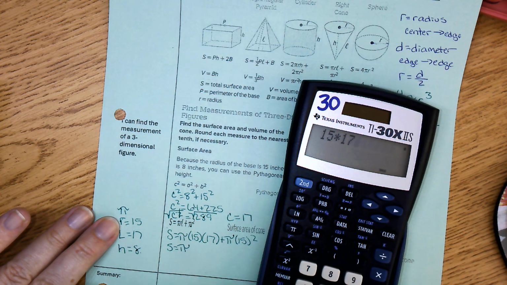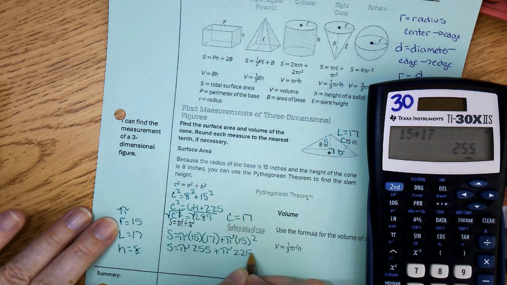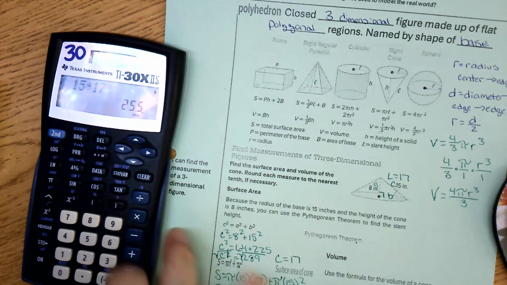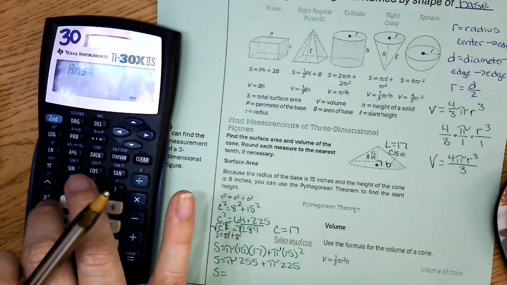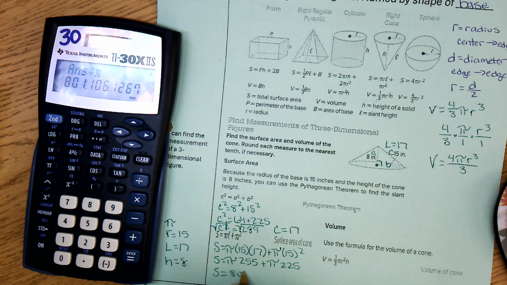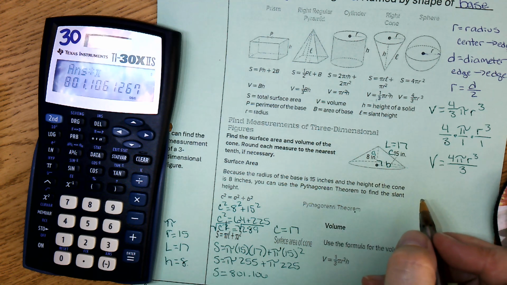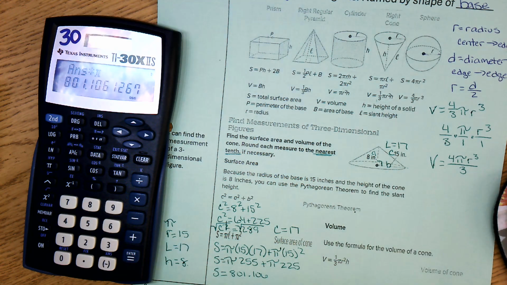15 times 17 is 255. Plus pi times 225. So S equals 255 times pi, 801.106. I don't round till the very end, so let me see, it wants us to round to the nearest tenth. I don't round to the nearest tenth till the very end with my answer.